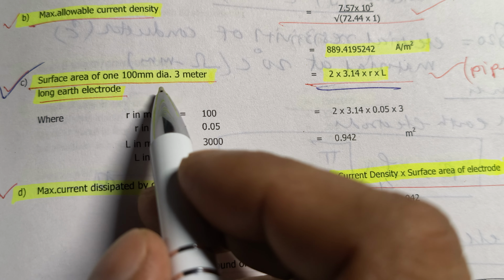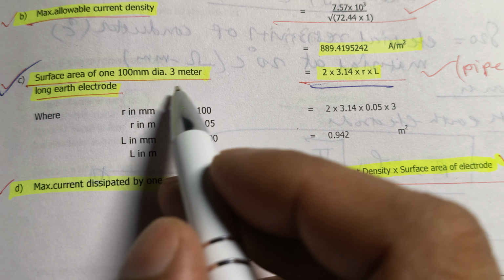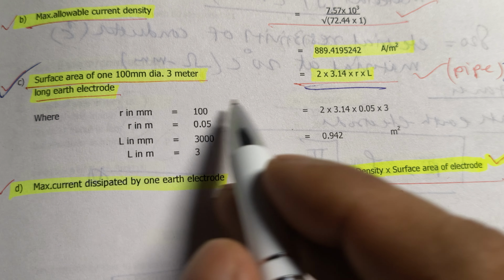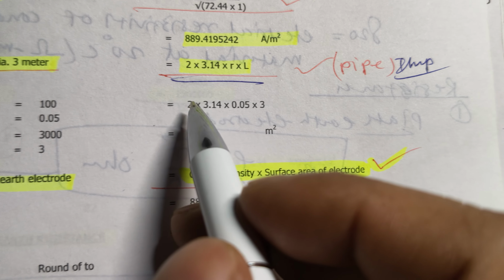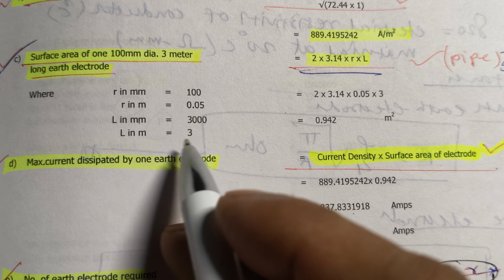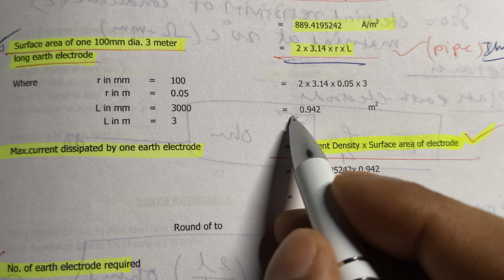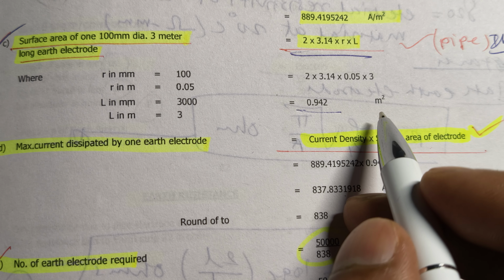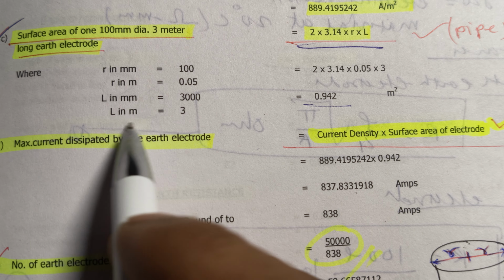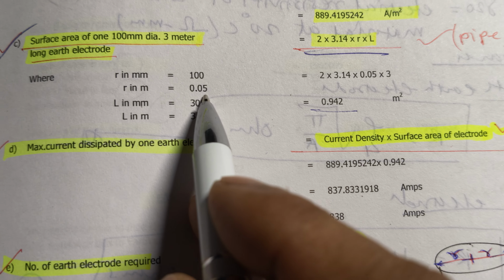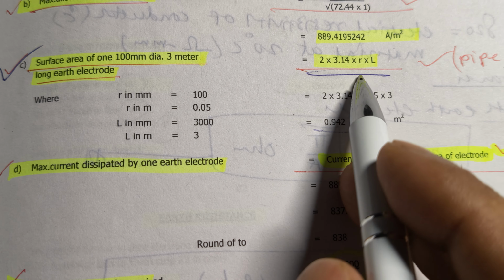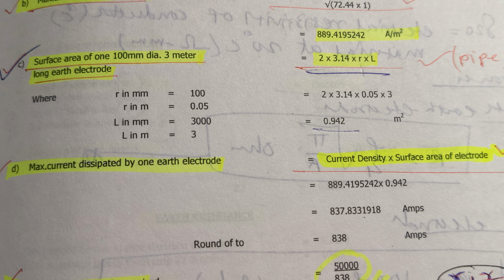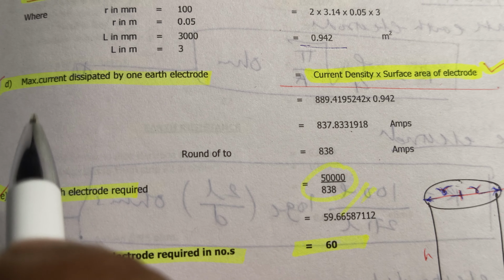Then the surface area of the 100 mm diameter, 3 meter long earth electrode will be 2 pi RL for a pipe. So the surface area calculated will be 0.942 meter square. Length is 3 meter, radius and length are required for the surface area.